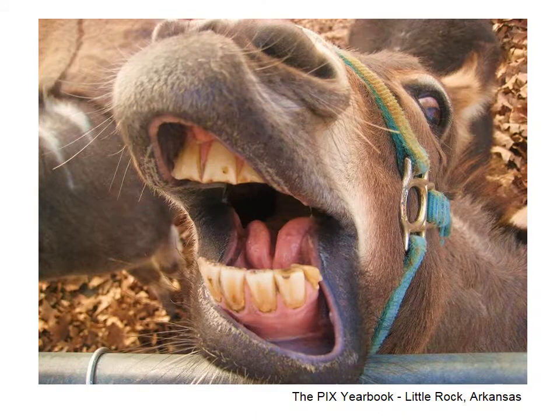Okay, this one always makes everyone laugh. It's a little bit jarring, but it's a great example of a strong focus. There's no way to look at this picture and not have a reaction. I mean, you're staring into a donkey's mouth. You can see how good or bad his teeth are. You can see his eye. It's a little frightening, a little jarring, but overall it's an effective picture.